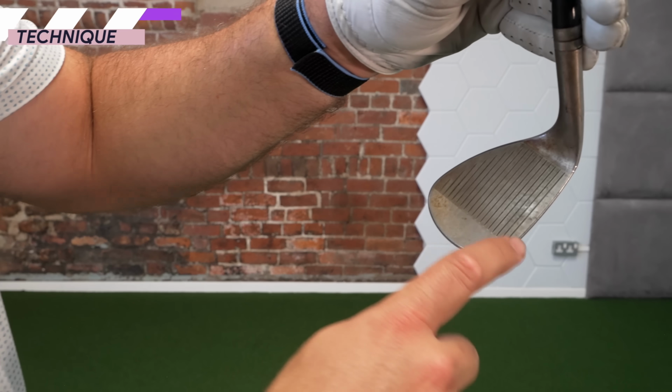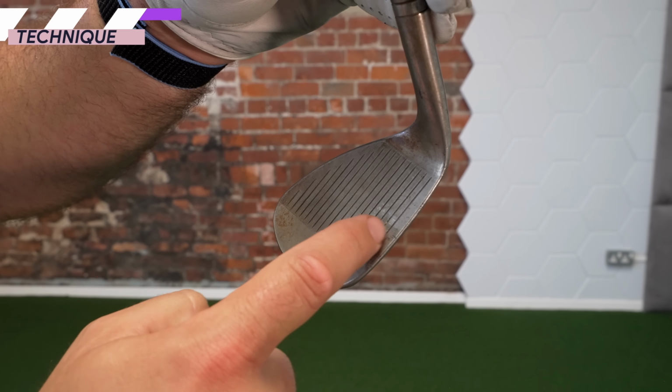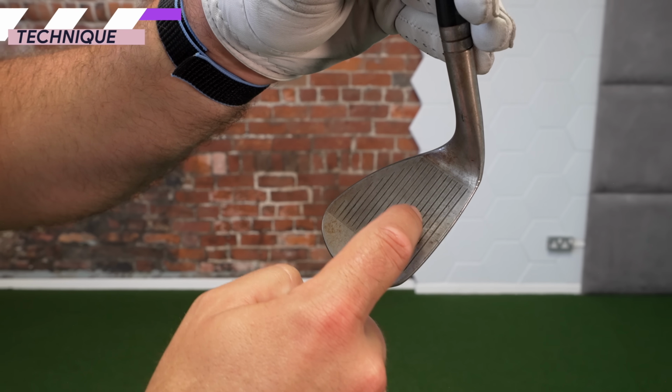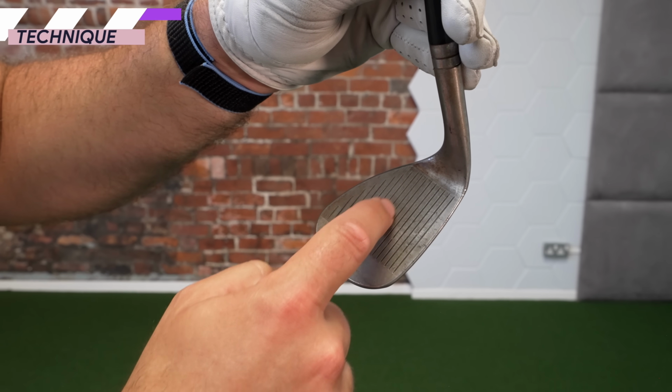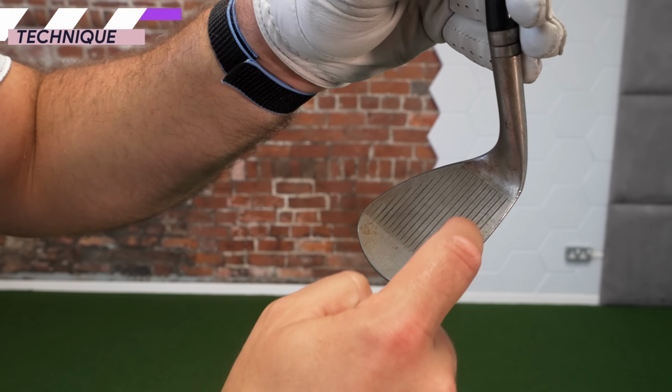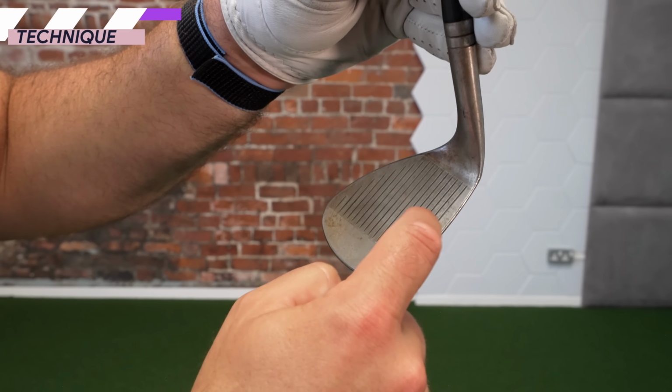A tidbit here: when you strike your wedges, you do want to have the impact around this area here. As soon as it starts to drift up the club face, that's when you're not going to get the friction. You want to hit it slightly lower here to encourage the spin.